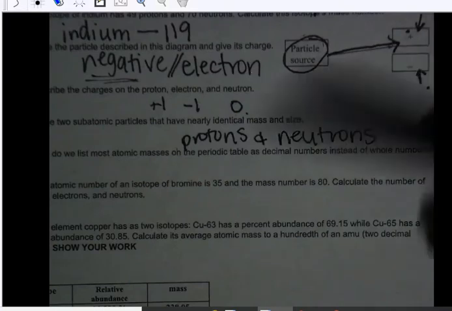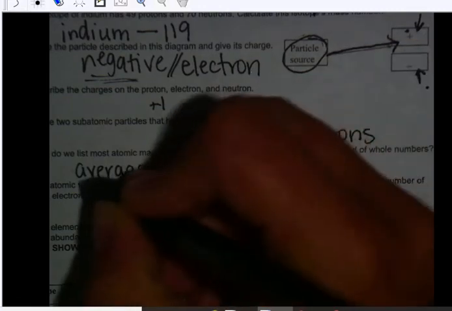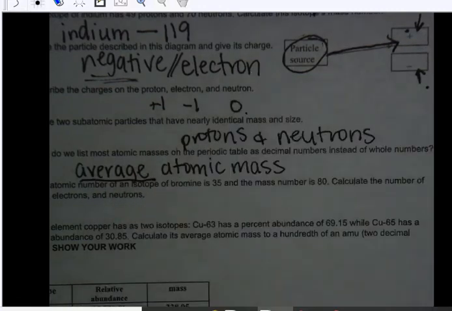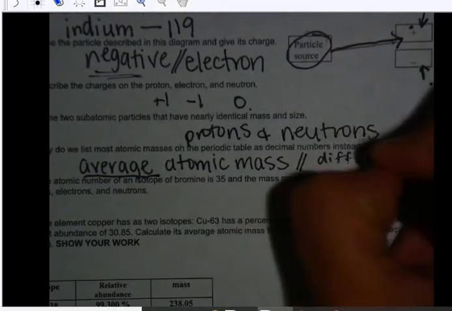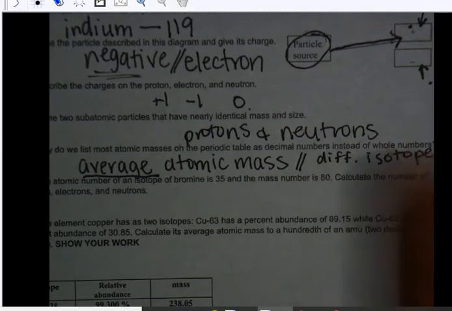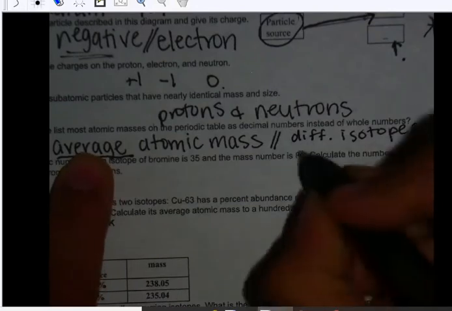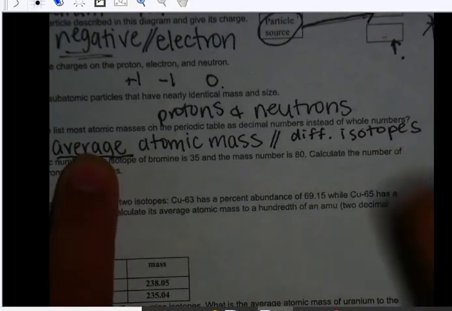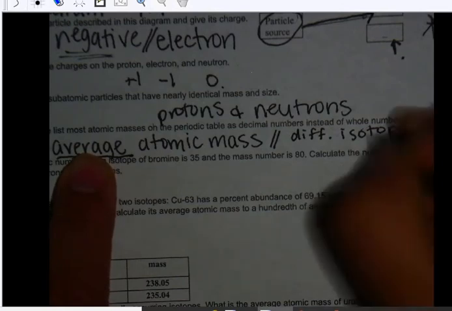All right. Why do we list most atomic masses as decimal numbers instead of whole numbers? Why is the average atomic mass a decimal? Because there are different isotopes, like the little diagram with the little circles. Yep. So different isotopes. But what kind of average is it? I underlined the word average because that's what they're asking. It's a weighted average. I ran out of room; I hope you guys still have room. If you don't, just write it sideways.